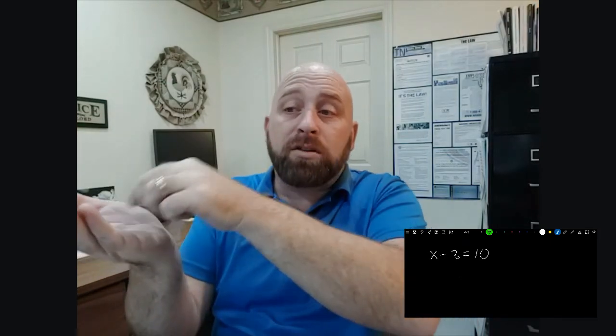If I had 3 pencils in this hand and 3 pencils in this hand, what if I take 1 pencil away from this hand? Well, that hand's going to go up, because the hand with 3 pencils is going to weigh more than the one with 2 pencils. What do I need to do to this hand? I need to take a pencil out of that hand so that they can be balanced again.